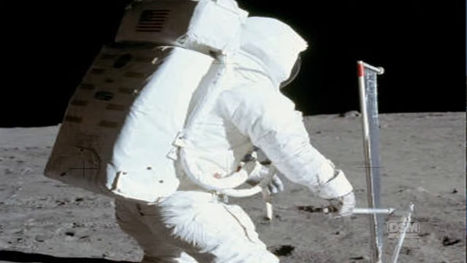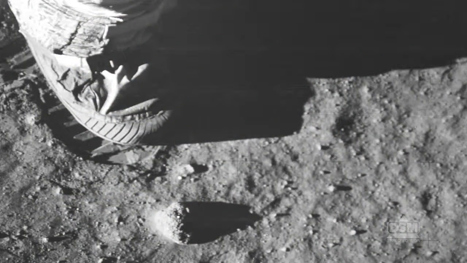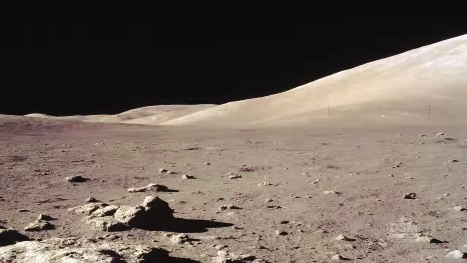Next, display the photographs of the Moon taken from the Moon's surface. Explain that a number of years ago our country sent astronauts to the Moon. These photographs show what they saw when they got there. Ask students, what does the land look like? Do you see any plants or animals in the pictures? Students should point out that the Moon looks rocky and dusty. There are some hills, but mostly it looks flat. There does not seem to be any water or any plants or animals.